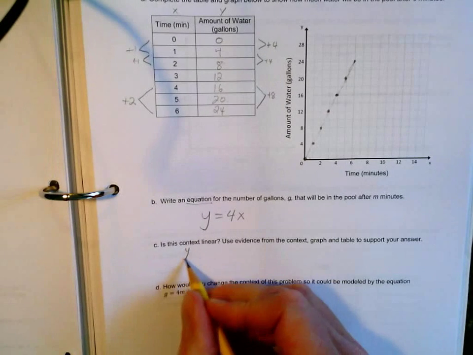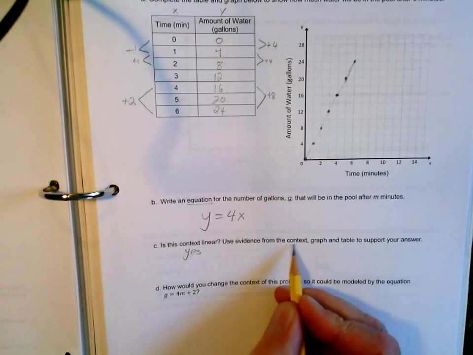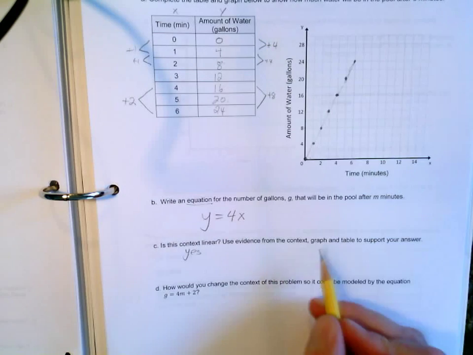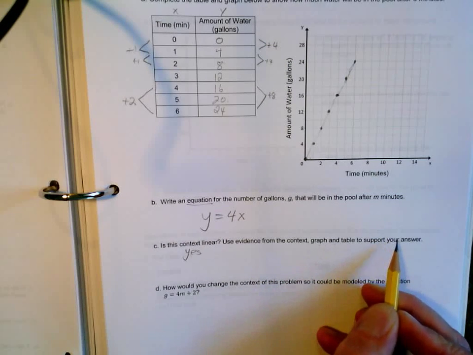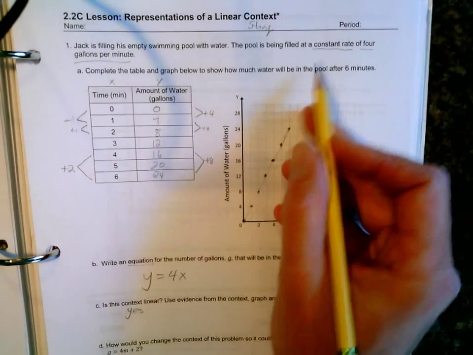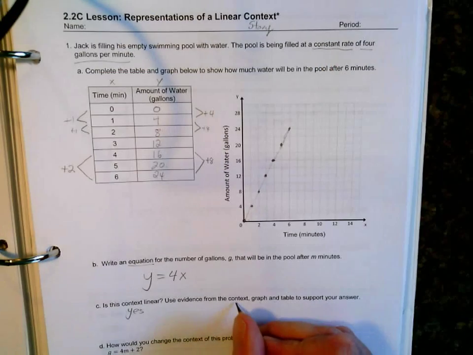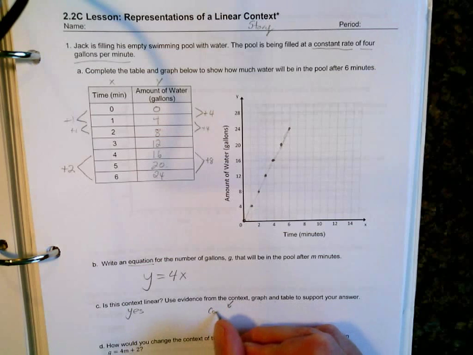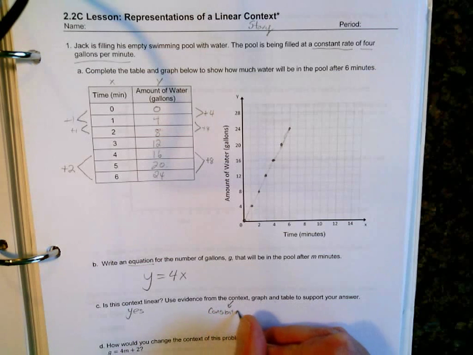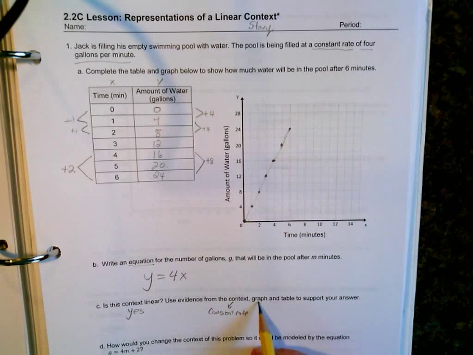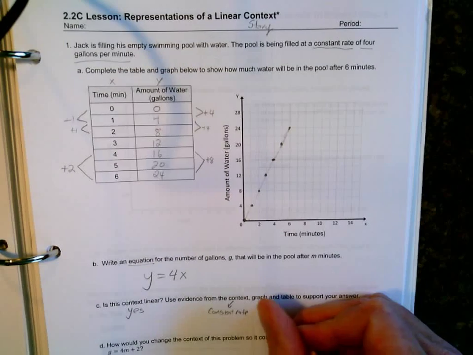Is this context linear? Absolutely. Use evidence from the story, the graph, and table to support your answer. So in the story, what does it say in context? Well, those words right there, in context, it says constant rate. The graph just shows that it's a line.